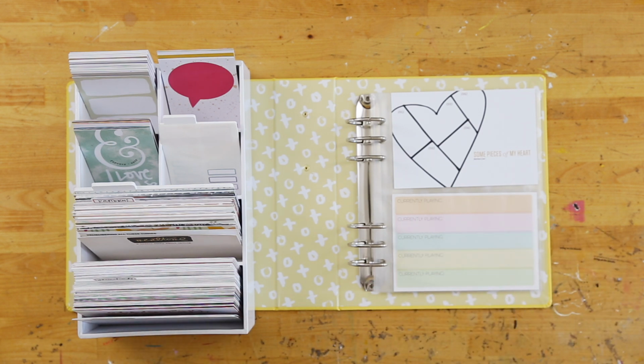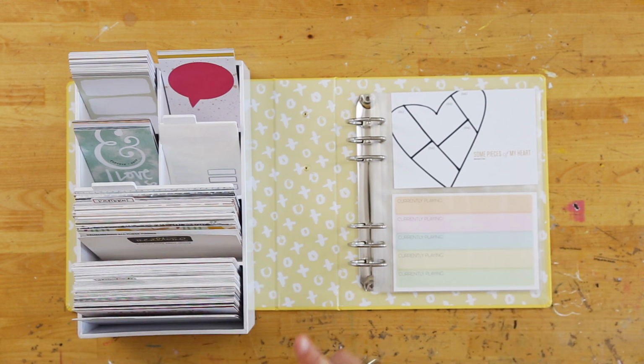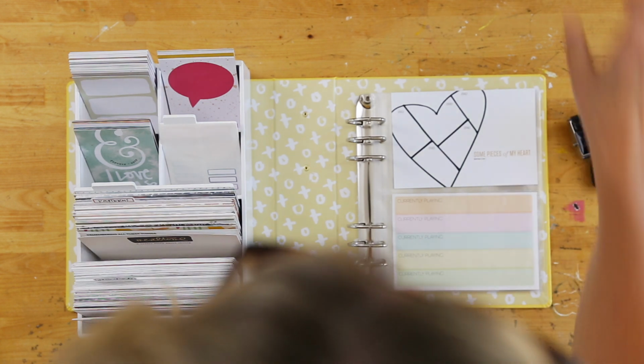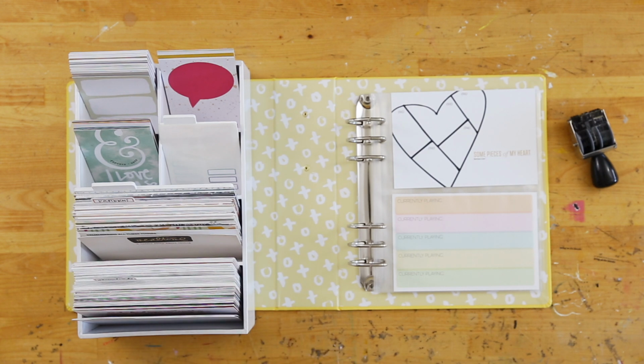And I'm gonna keep it super simple, which means I'm gonna handwrite on them. A couple things that I am keeping in mind and things that I wanna make sure I remember. I wanna make sure that I'm getting a date on there. So I will be using a rolling date stamp to do this. And then I will probably just use Stazon ink.